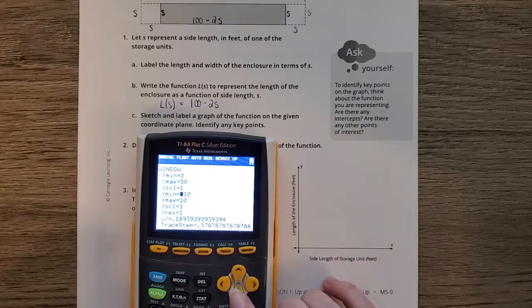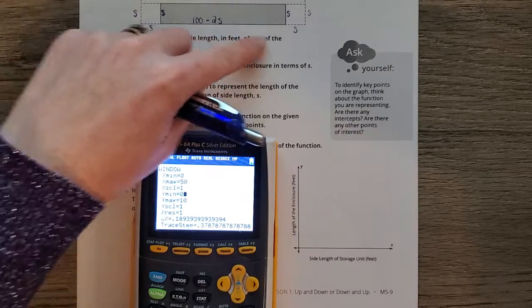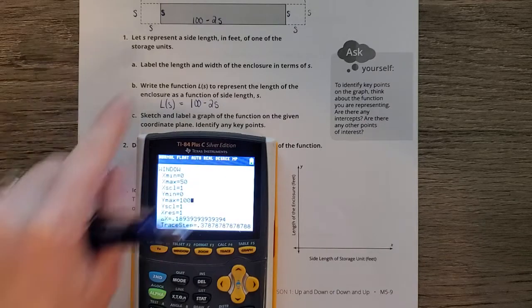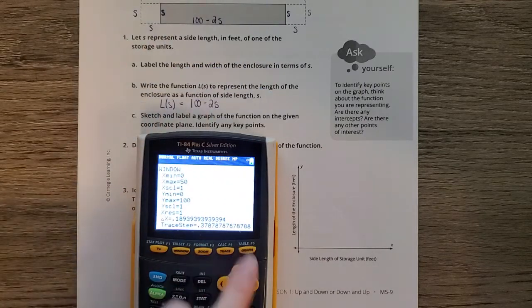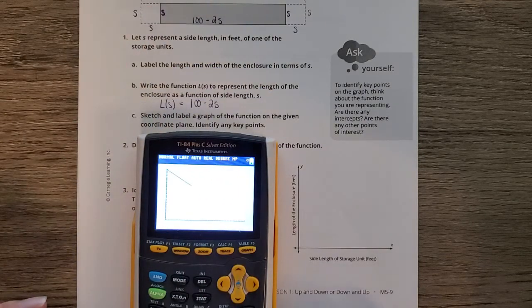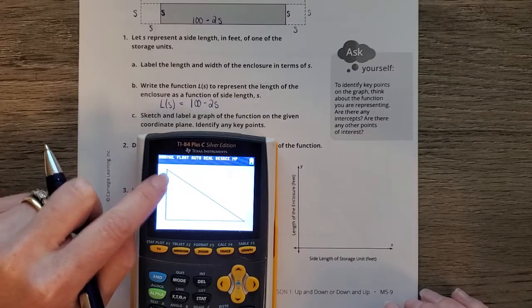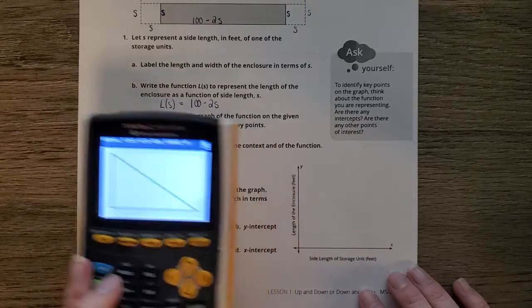And then we're going to go to the Y values. The smallest the Y value would be 0. We can't have negative length. And the largest the Y value would be 100 if we had 0 for S. And now we're going to graph that. And we should see a nice line coming down. It starts up at the 100, which was the max, and it goes out to, again, 50 that way.